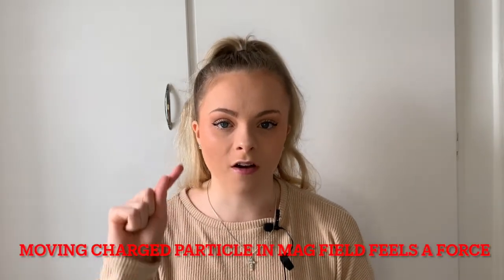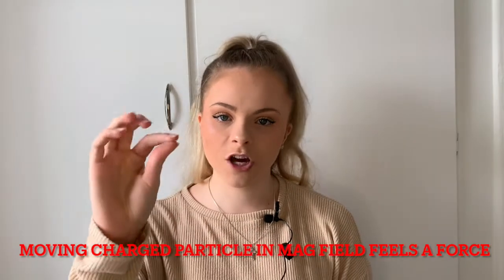The first thing to understand then for electric motors is that when we have a charged particle moving through a magnetic field, that charged particle will always feel a force. So if we have a charged particle, for example, an electron, and this electron is moving through a magnetic field, then this electron is going to feel a force.